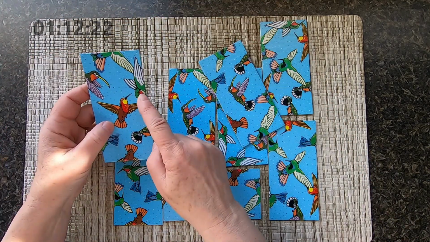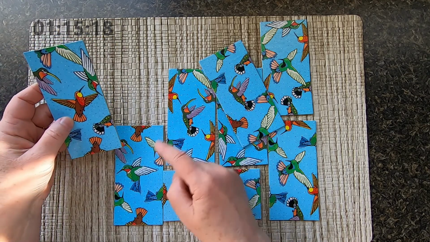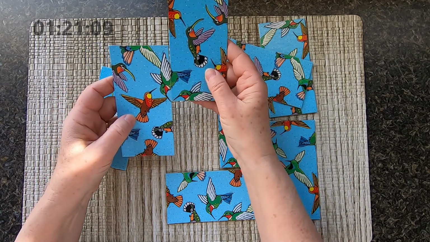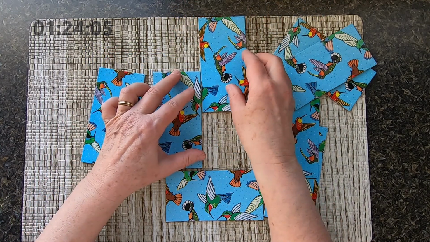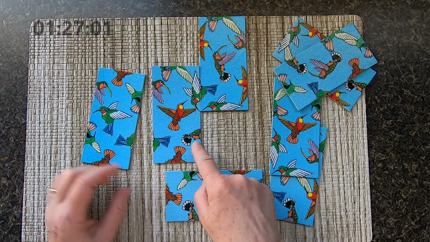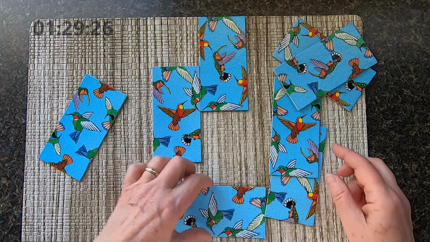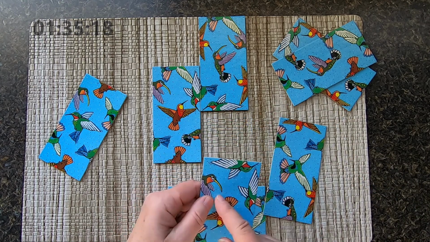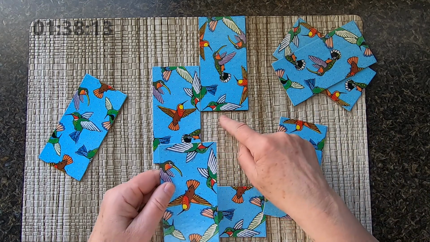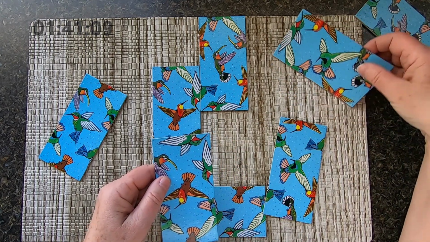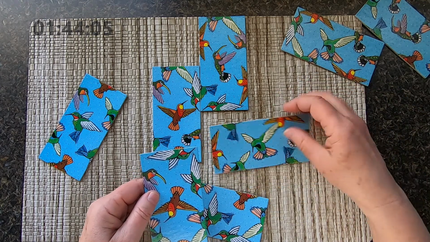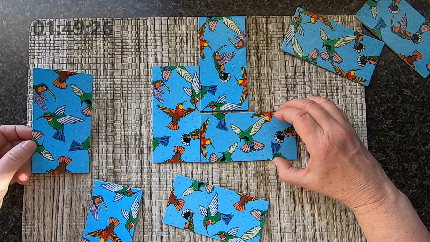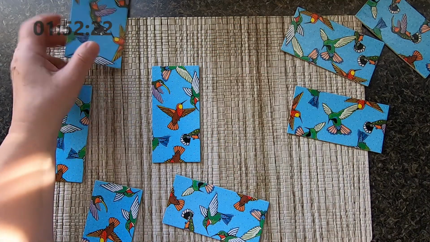Okay, this one needs a blue tail. Let's see if I have a blue tail here. I got a blue tail here like that. I need one like that. But I don't think I have a body that can go with that one. Let me see. I got that body, but not here. None of them. Okay, that will not be a solution.